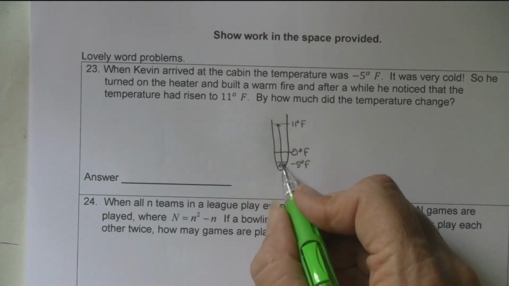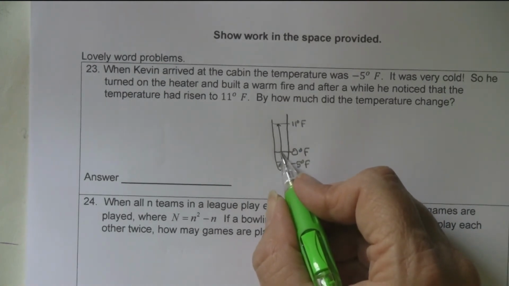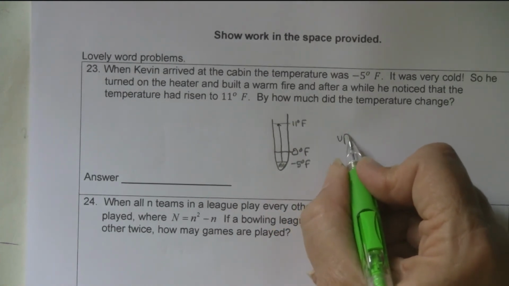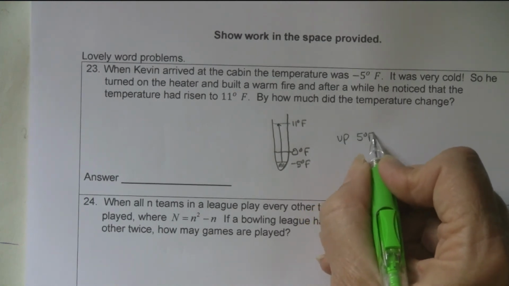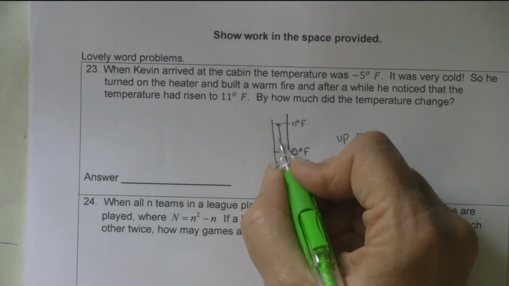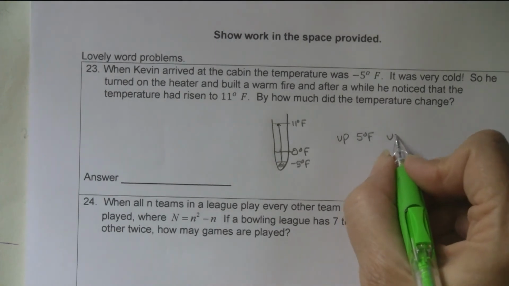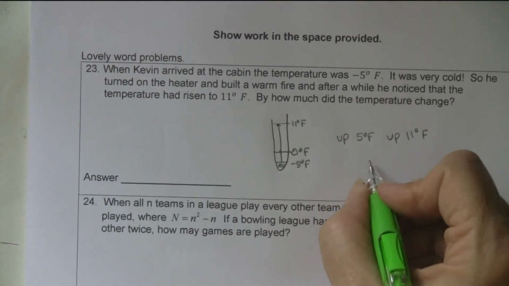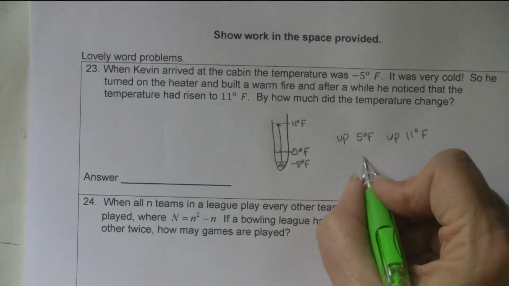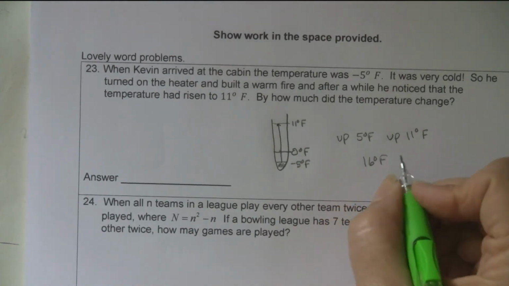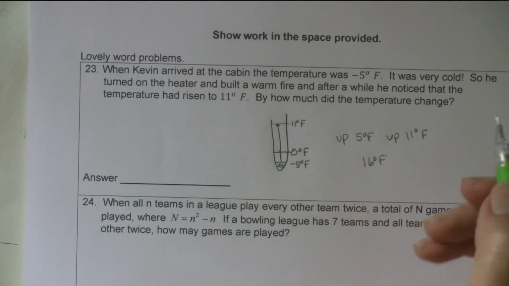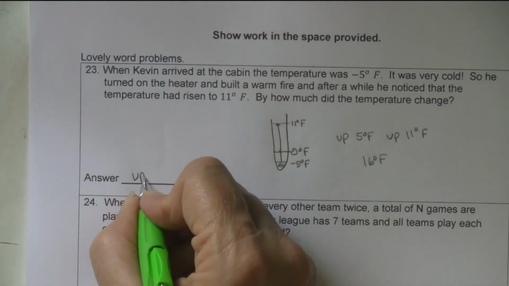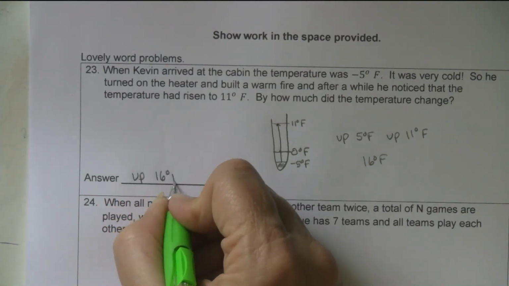So you can see, just to go from -5 to 0, it was up 5 degrees Fahrenheit. And then to go from 0 to 11, it was up 11 more. So altogether, it was up 16, right? So 16 degrees Fahrenheit. So by how much did the temperature change? I'm going to say that it went up 16 degrees Fahrenheit.